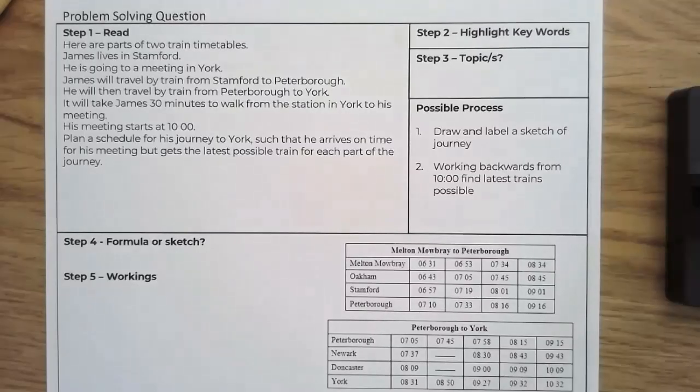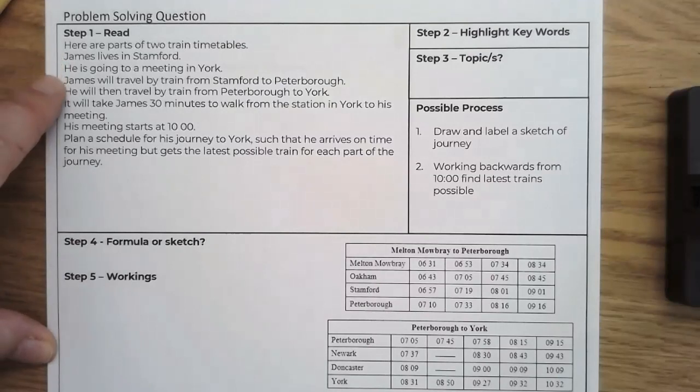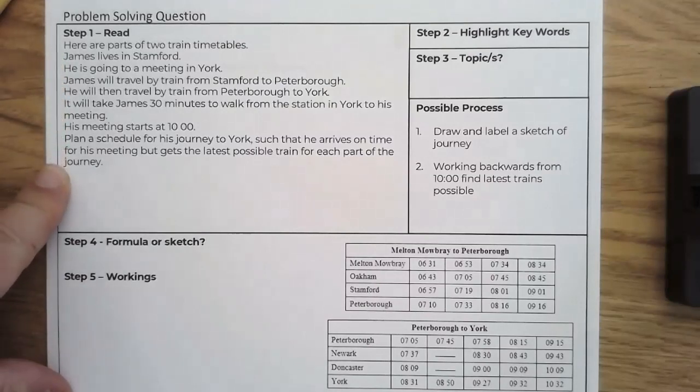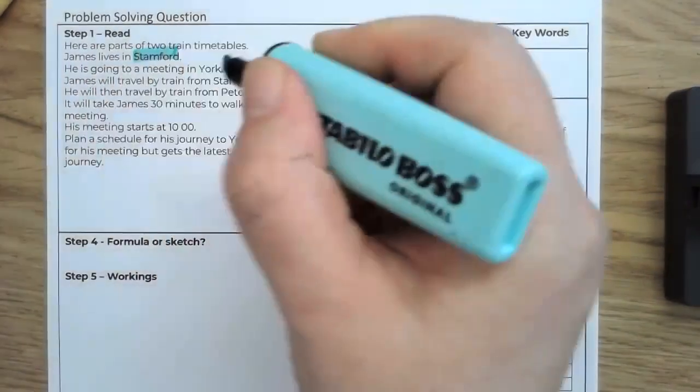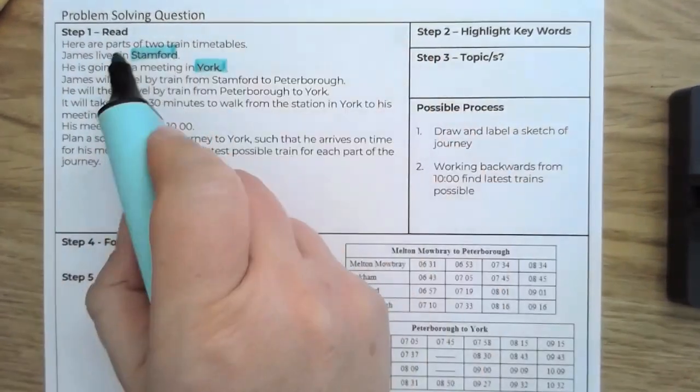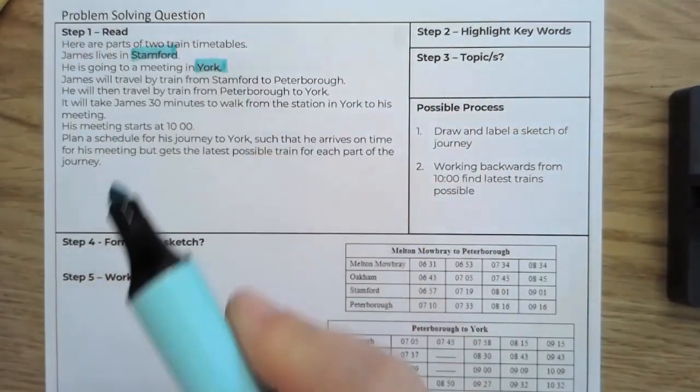Please take the time, pause the video, read this information before you get started. Right, I'm going to highlight the keywords to start with. James lives in Stamford. He is going to a meeting in York. So he starts here and he ends here.